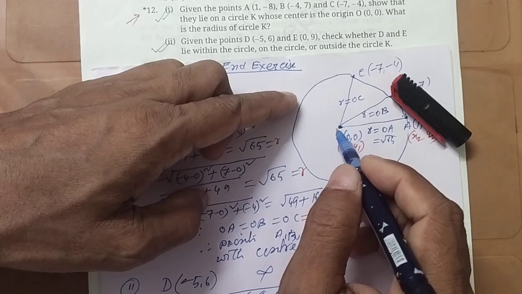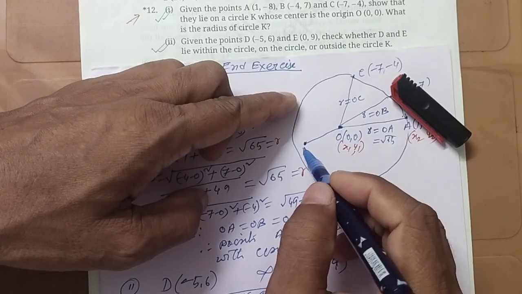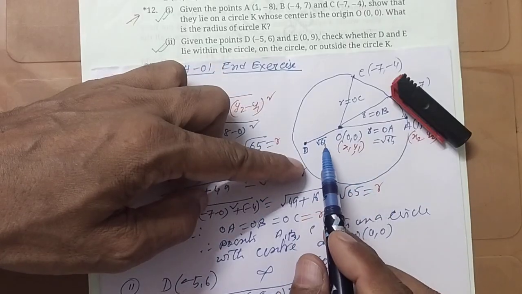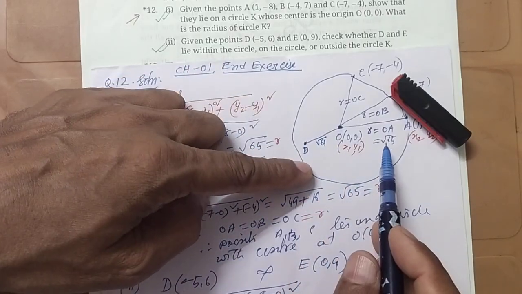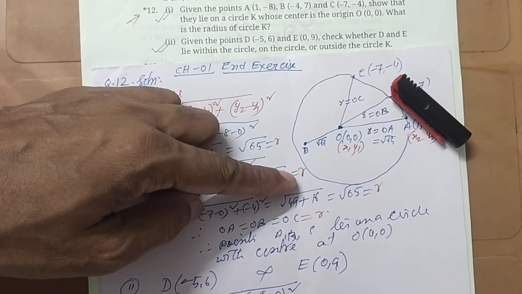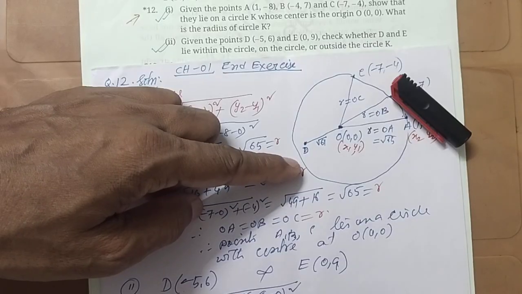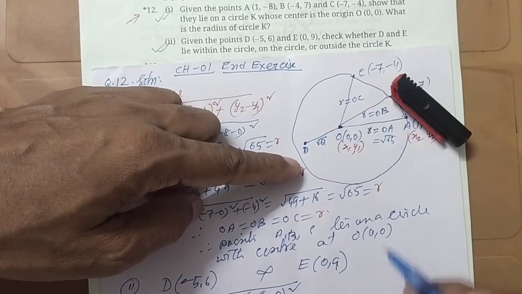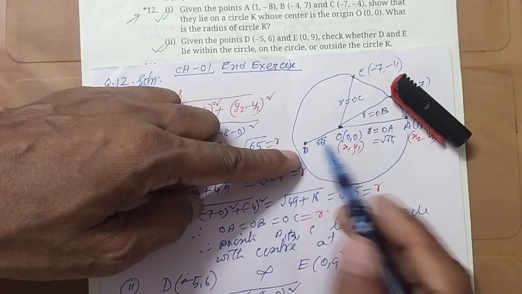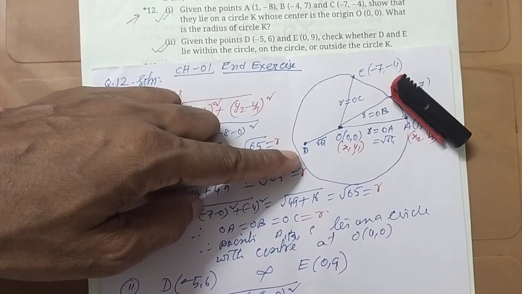So point D, you see, will be inside the circle because its distance from center origin is root over 61. Root over 61 is less than root over 65. So clearly OD is less than radius. OD is root 61 and radius is root 65. So OD is less than radius, so D is inside the circle. Point D is inside the circle.